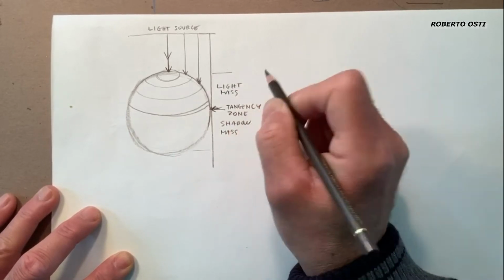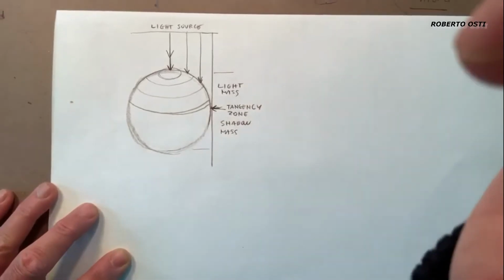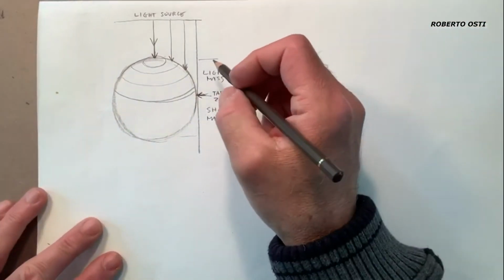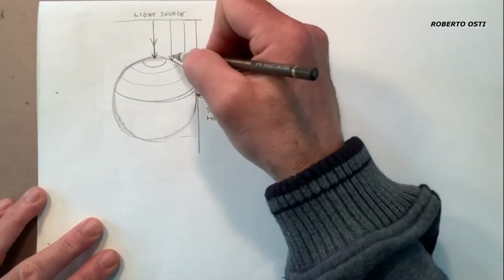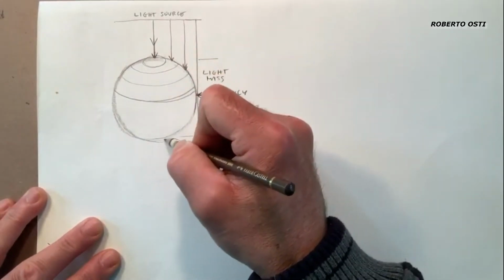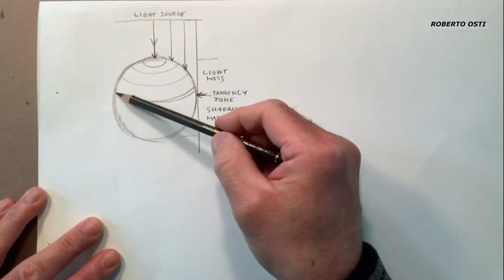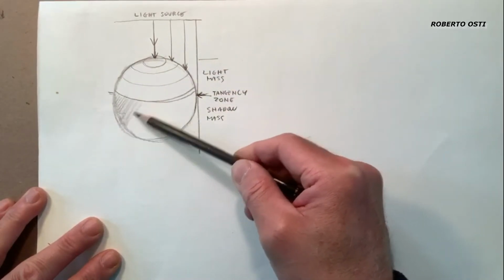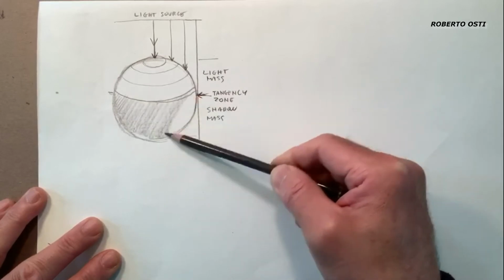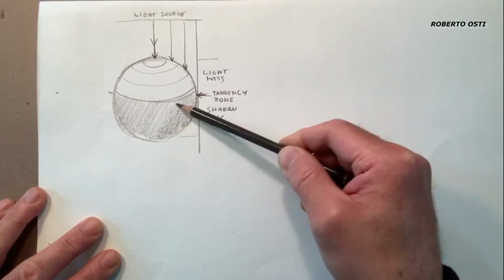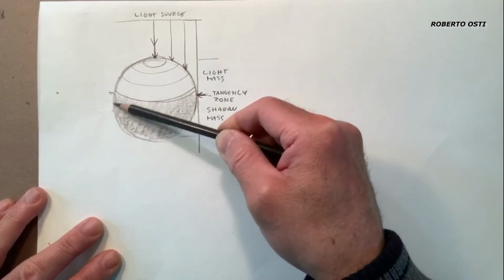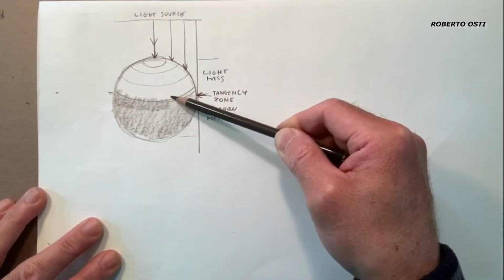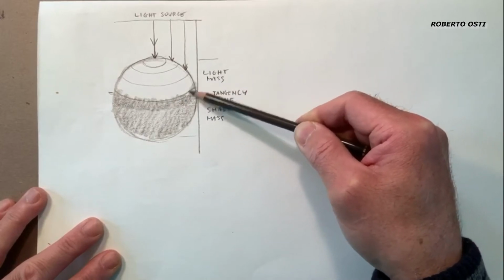The tangency zone is the point where I have the passage from the light mass to the shadow mass. So all this area here will be darker, shadow. But at the tangency zone, I will have an area that looks a little bit darker by contrast. And I'm going to show you later on this idea of the contrast, the simultaneous contrast.